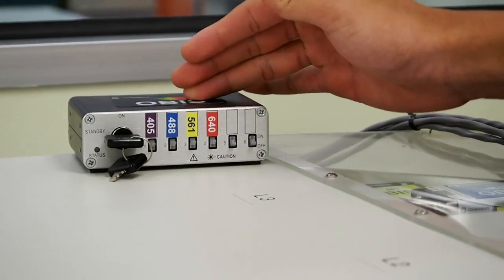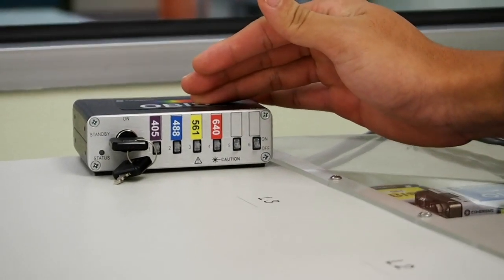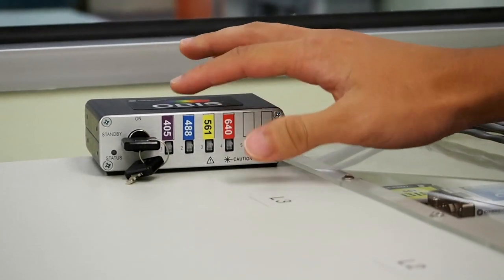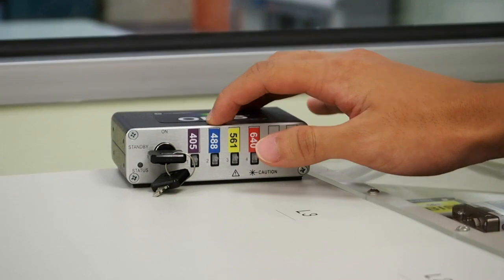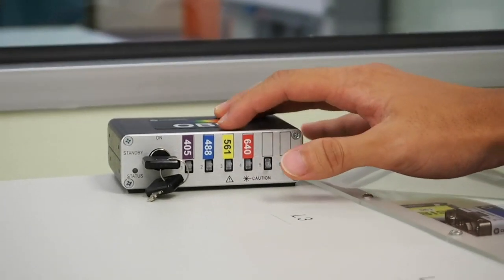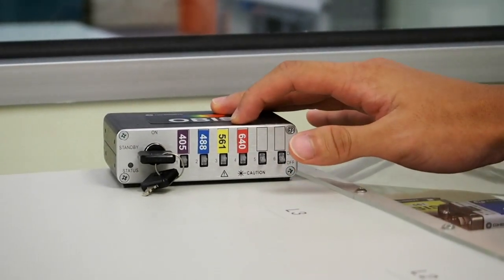Here are the 4 different laser source excitation wavelength options. The first one emits a UV light. The second one emits a blue light. The third one emits a yellow light. And the last one emits a red light.